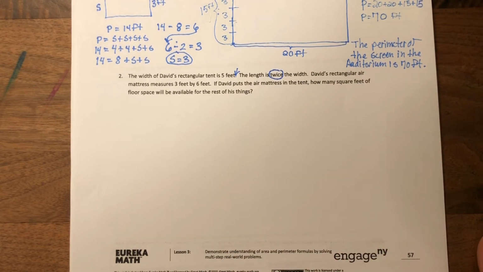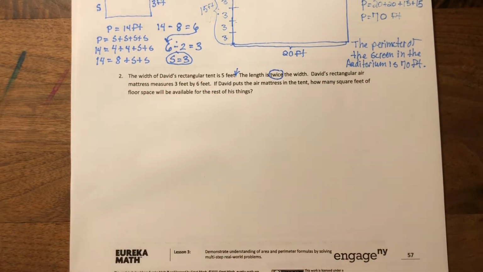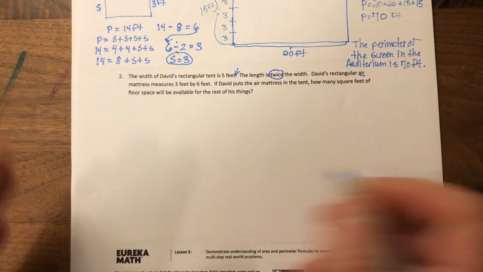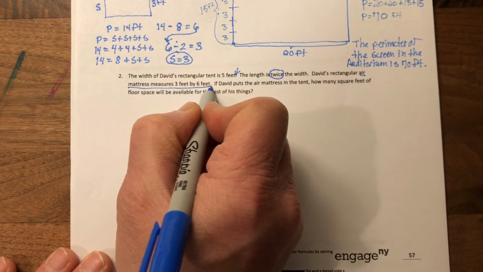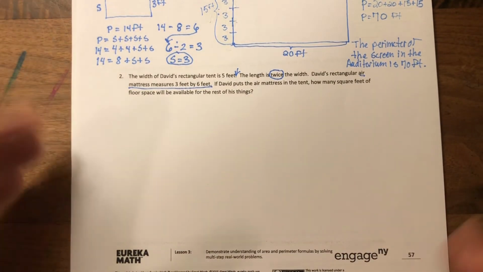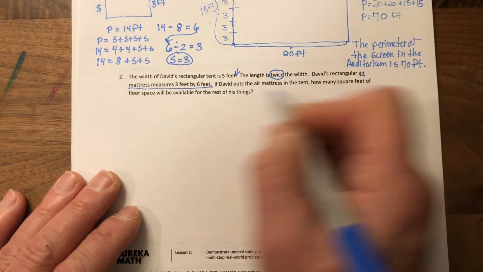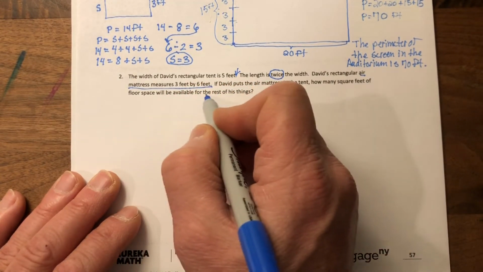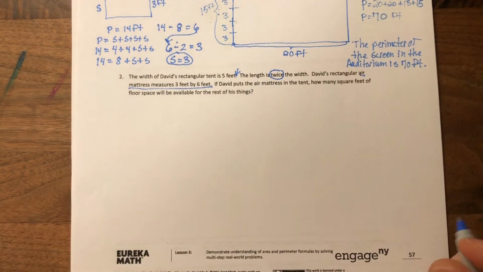Okay. All right, so David's rectangular air mattress. Oh, I get it. There's an air mattress on the inside so the rocks don't hurt his back when he's sleeping. Measures 3 feet by 6 feet. Oh, so it gave me those dimensions. All right. If David puts the air mattress in the tent, how many square feet of floor space will be available for the rest of the things? Man, that's a heavy question.